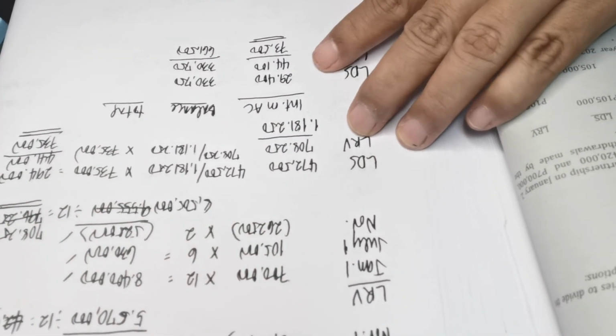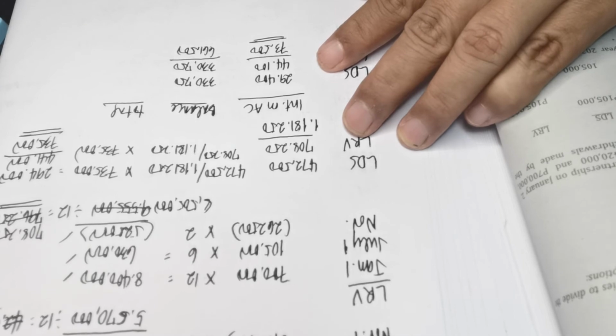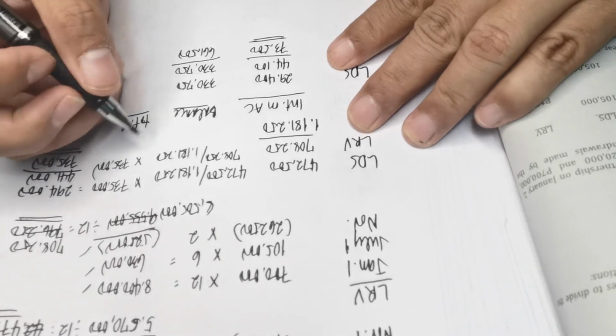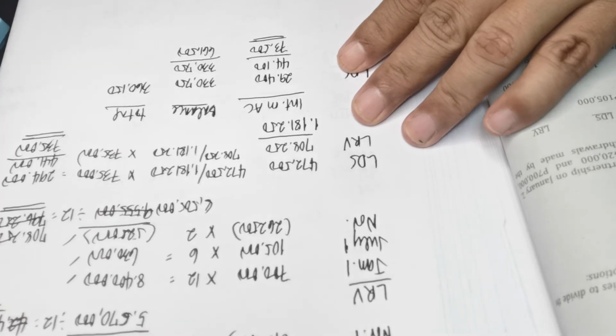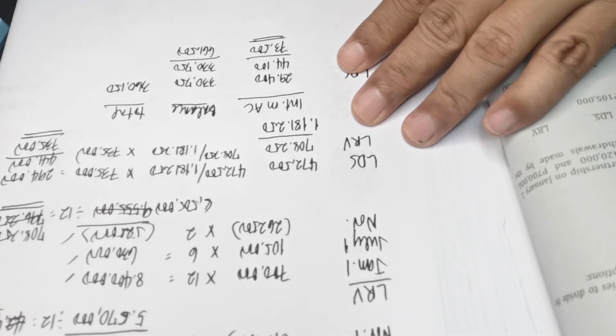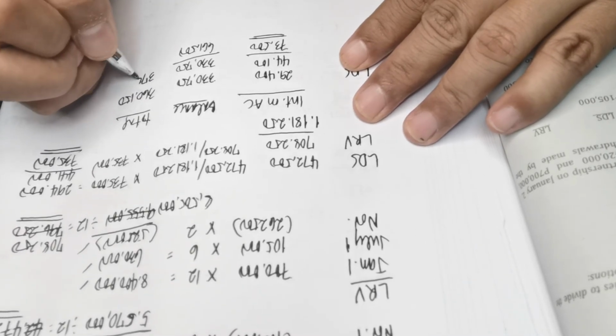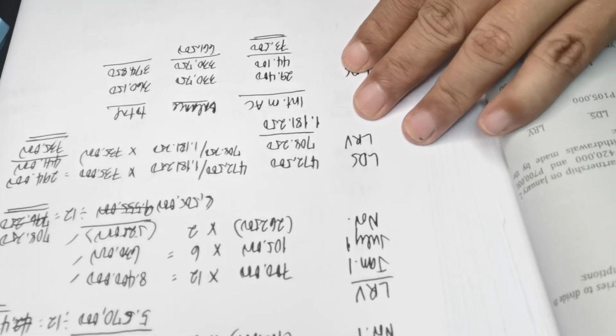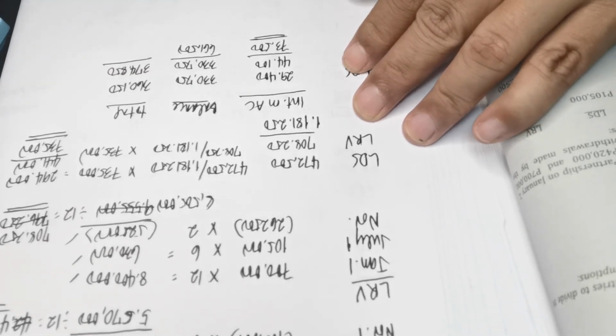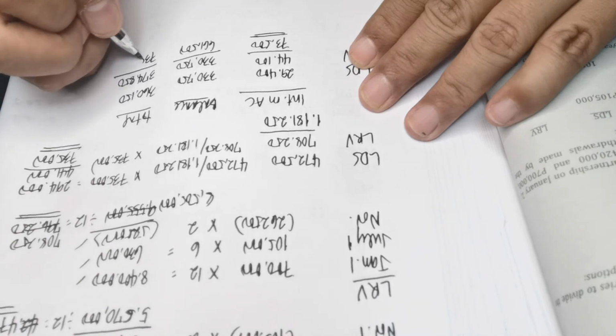So therefore the total is 29,400 plus 330,750 is 360,150. 44,100 plus 330,750 is 374,850. Plus 360,150, 735.